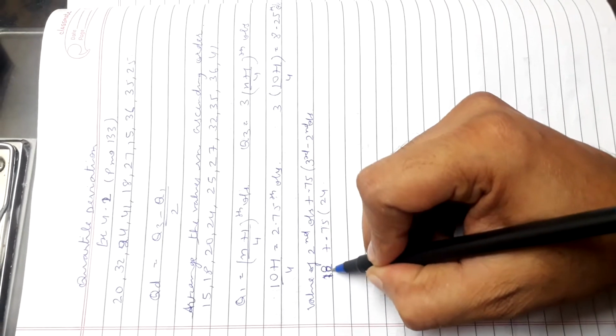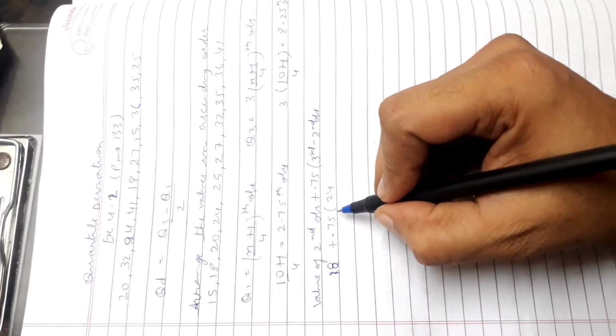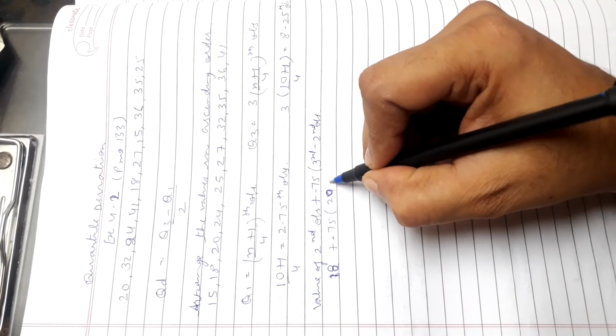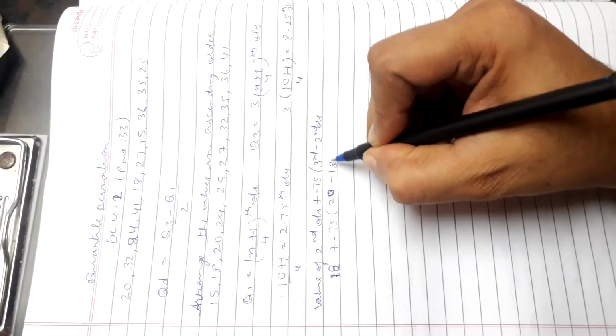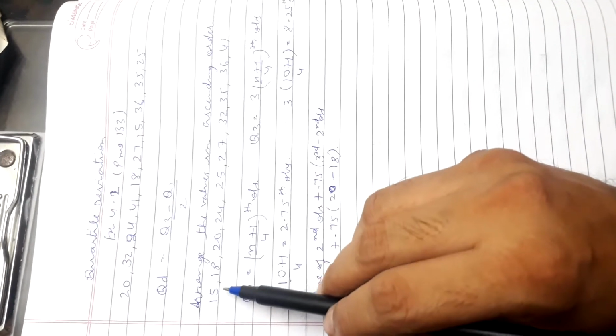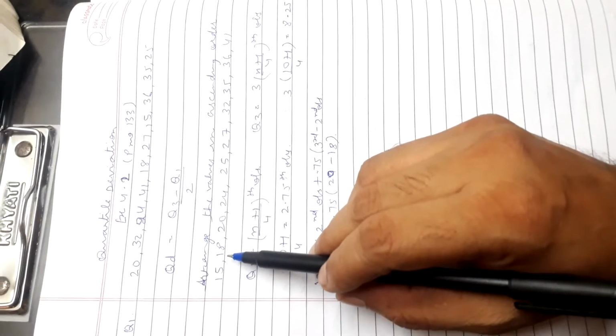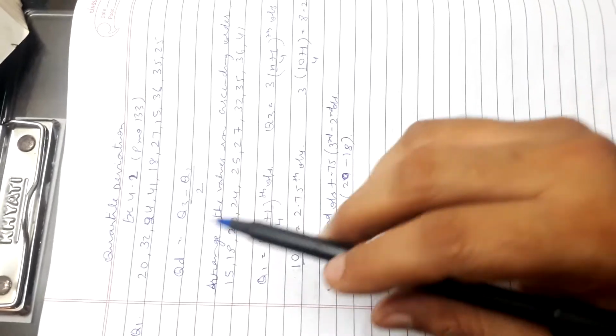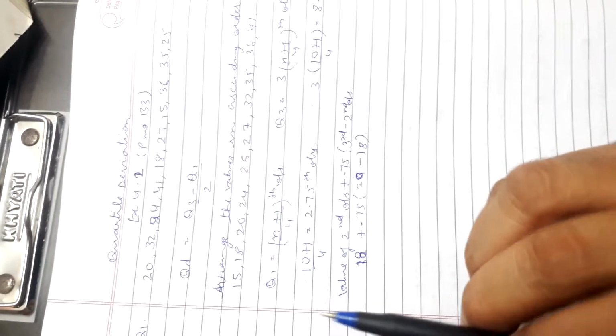We have to take the values of what we have arranged in ascending order, not the original values, otherwise the answer will be wrong.